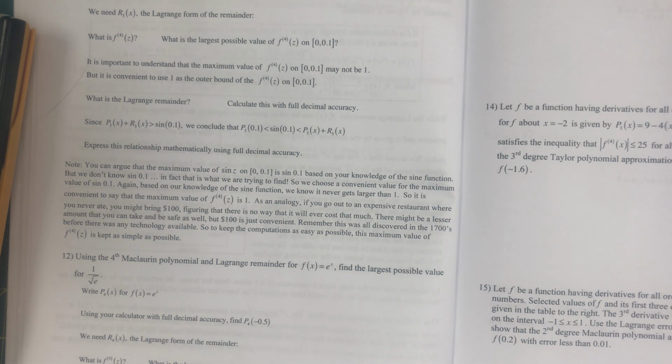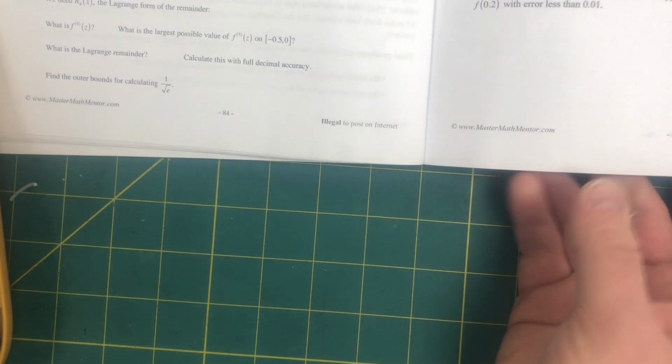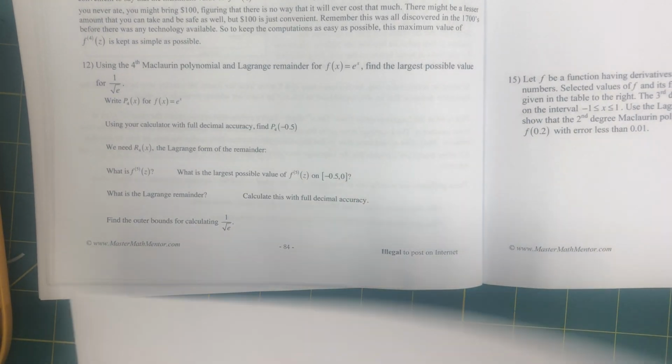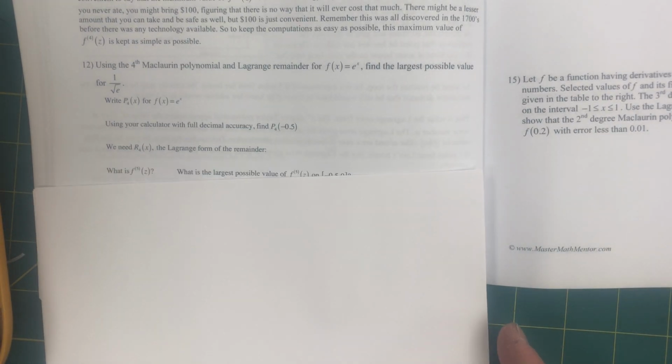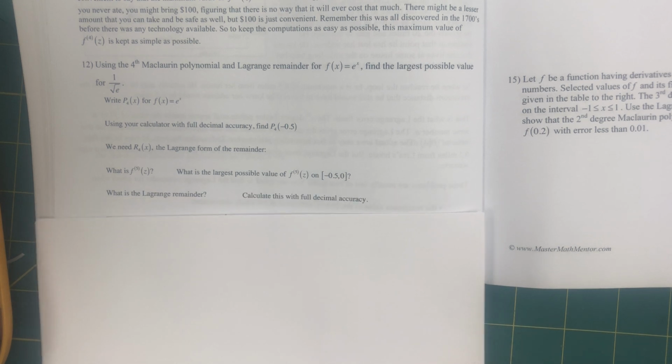We'll do one more of these. I think for this, the concept is challenging, but the actual mechanics of it are easy. You go one more step, and then you figure out what that is, and that's how far you could be off by.